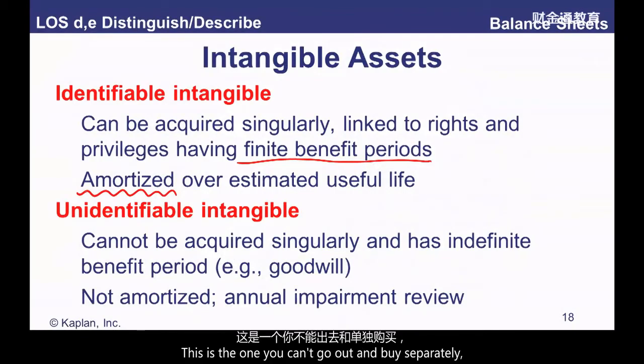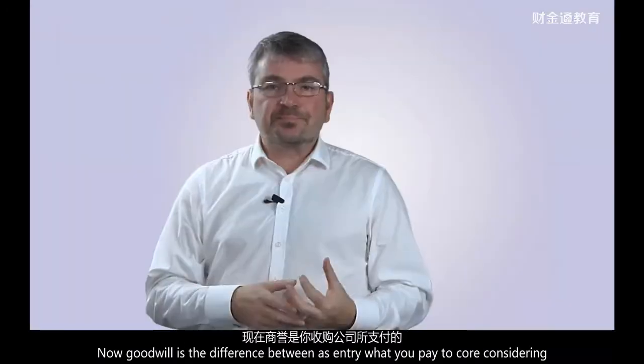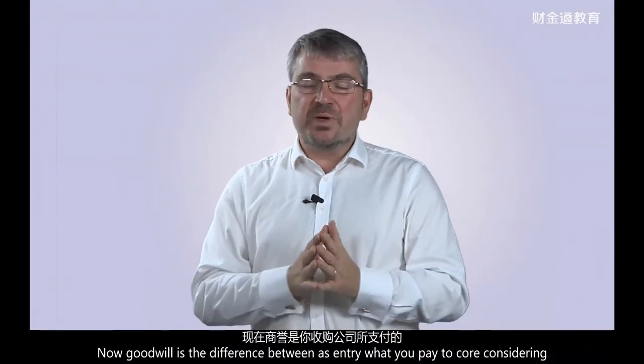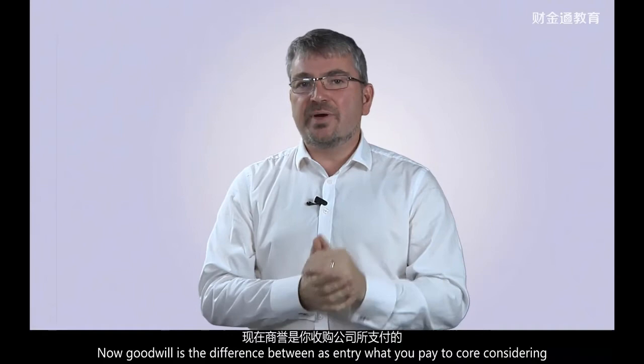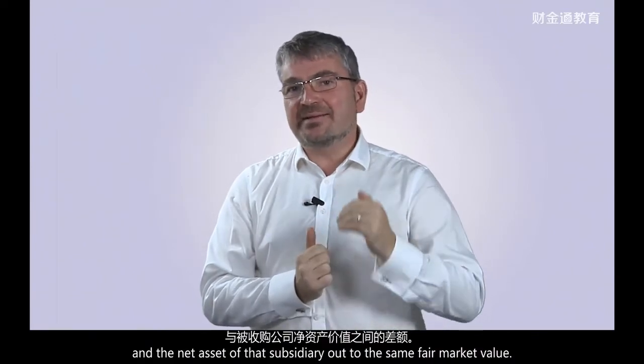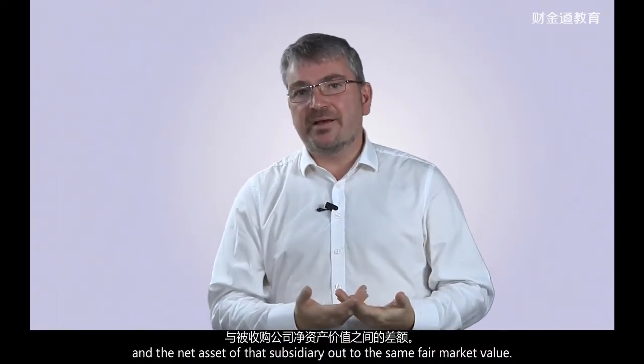Unidentifiable intangibles. These are ones that you can't go out and buy separately. A really good example that we put in here is goodwill, which is probably the most classic. Goodwill is the difference between what you pay to acquire a subsidiary and the net assets of that subsidiary after they've been adjusted to fair market value.